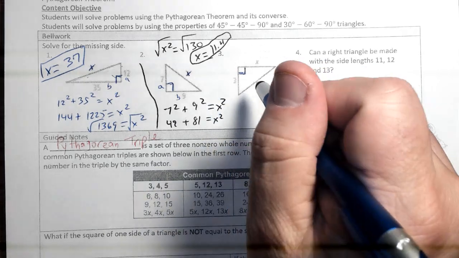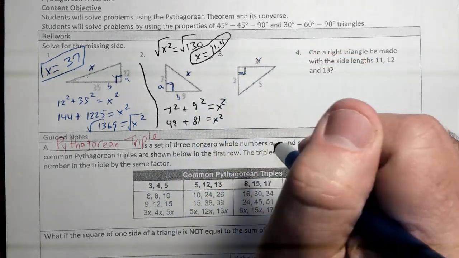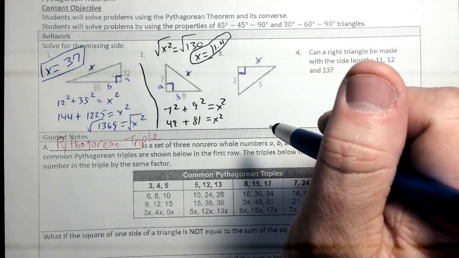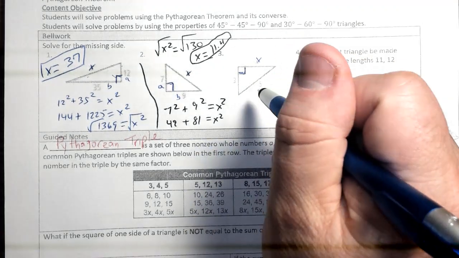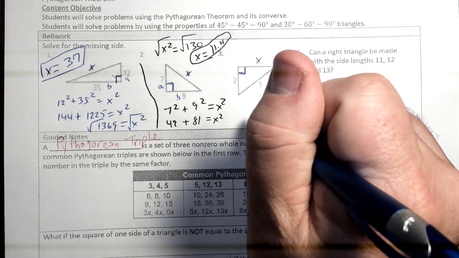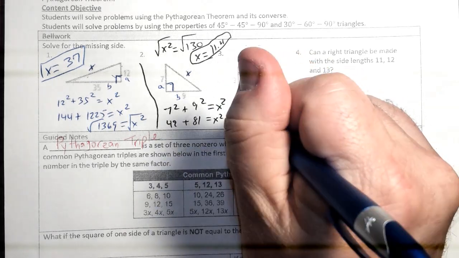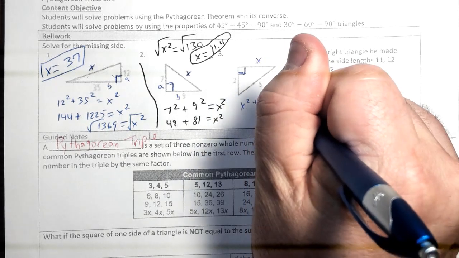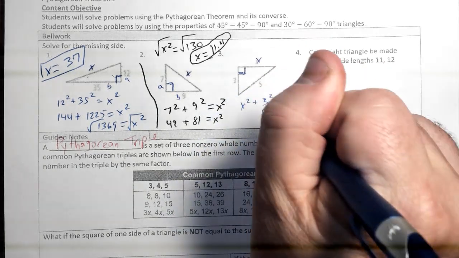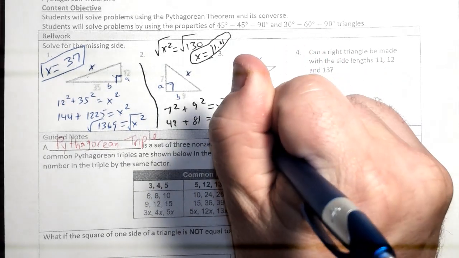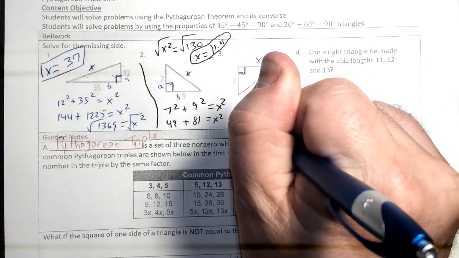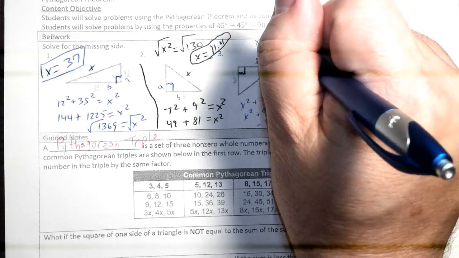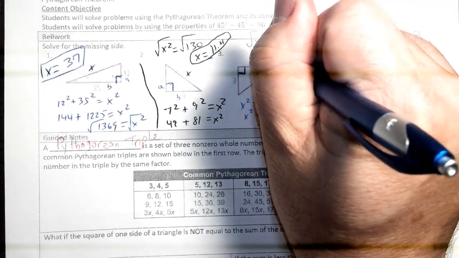Okay, number 3. This time x is our, I always like to make a the shortest, b the middle. Either way, we're going to have x squared plus 3 squared equals 5 squared. 3 squared is 9, 5 squared is 25. So we're going to subtract 9 from both sides. X squared equals 16. Take the square root of both. X equals 4.